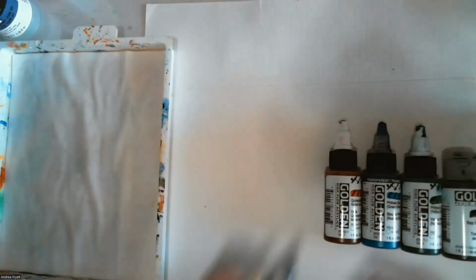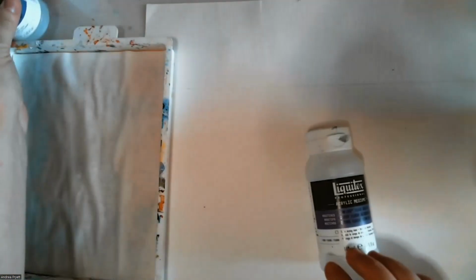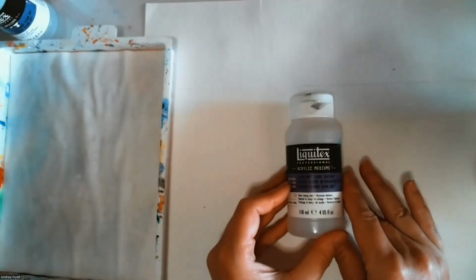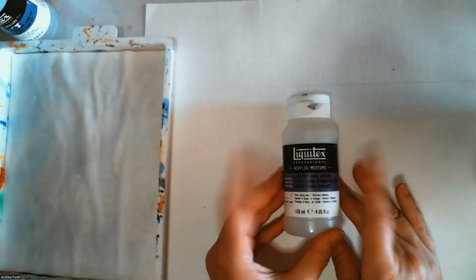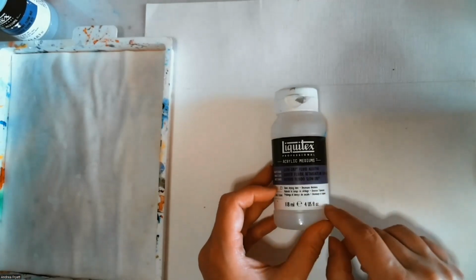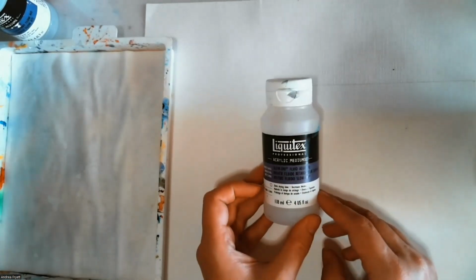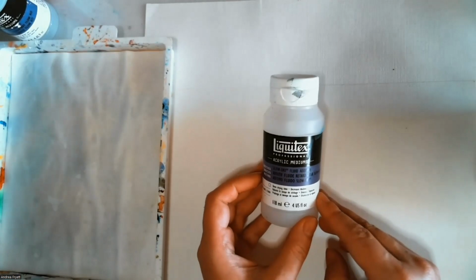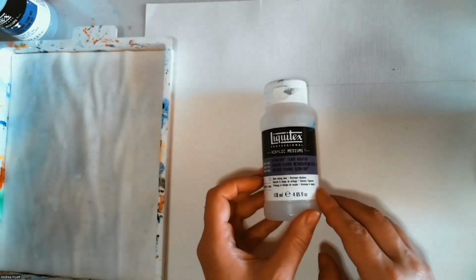In terms of glazing mediums, these are out of the way. All right, my favorite one, absolute favorite, is the Slow Dry Fluid Additive by Liquitex. This feels a lot like water. It's funny because the label is very purple and it's coming off gray on my camera.